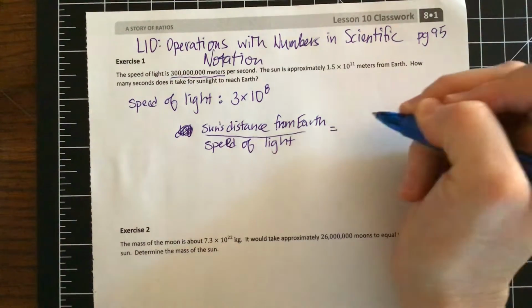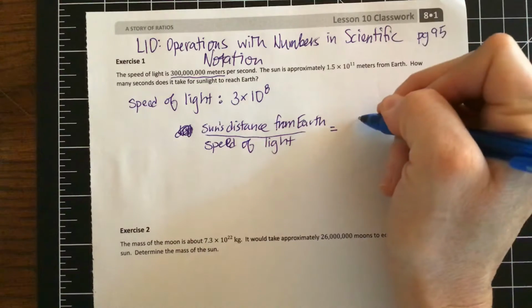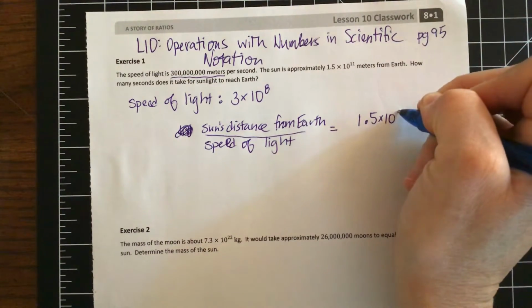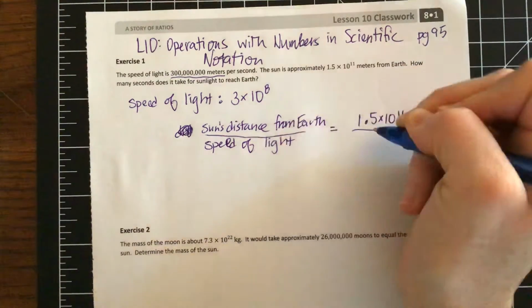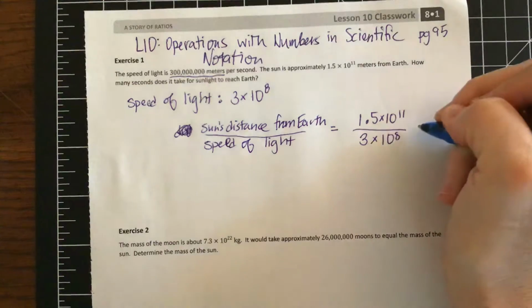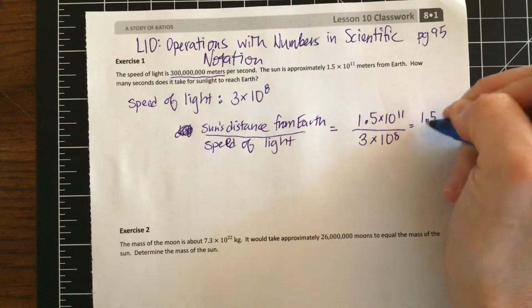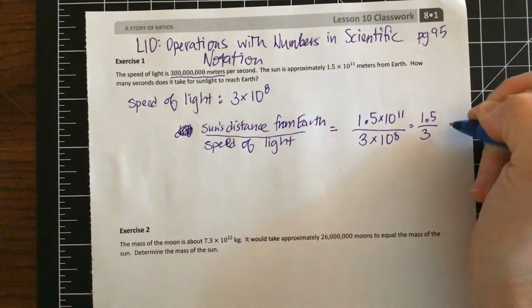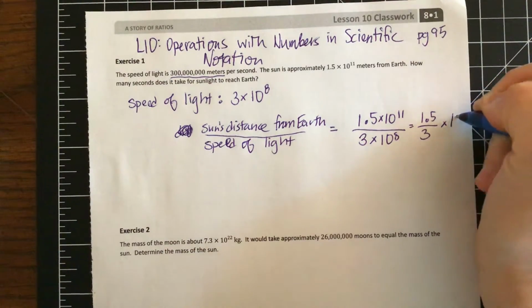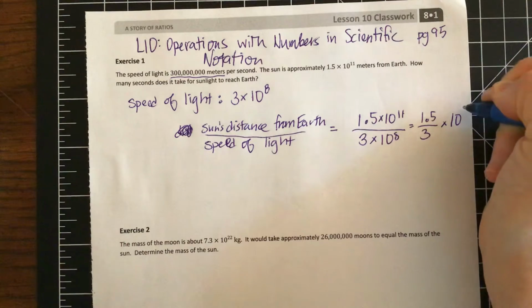So if we do that, we are going to get 1.5 times 10 to the 11th power divided by the speed of light, which is 3 times 10 to the 8th power, which is 1.5 divided by 3 times 10 to the 11 minus 8.